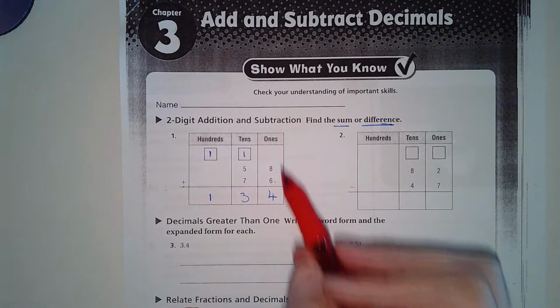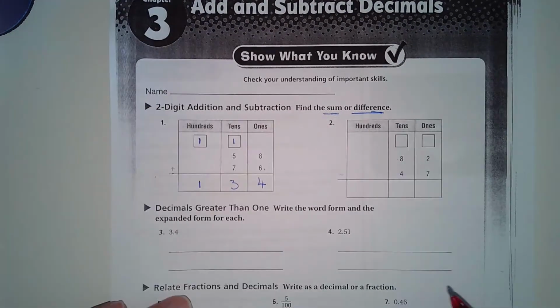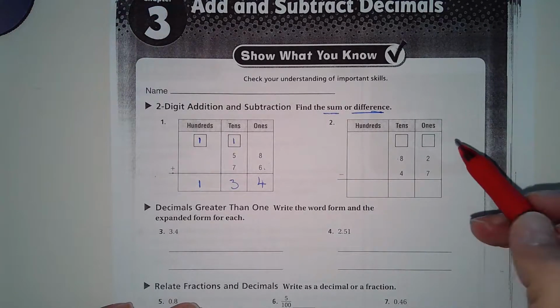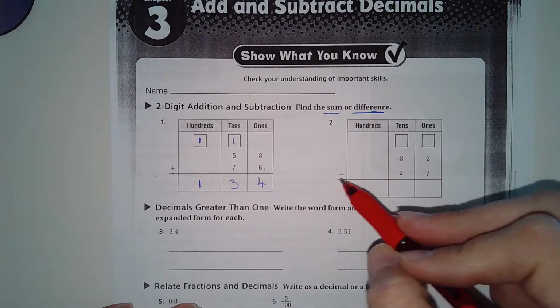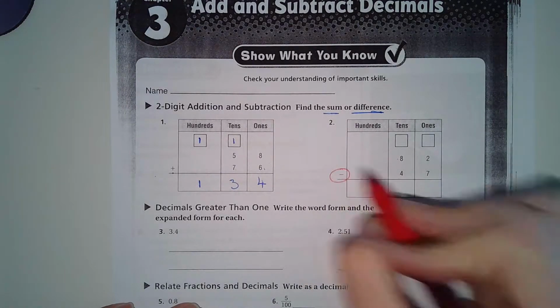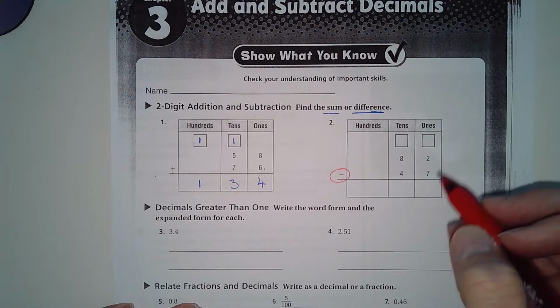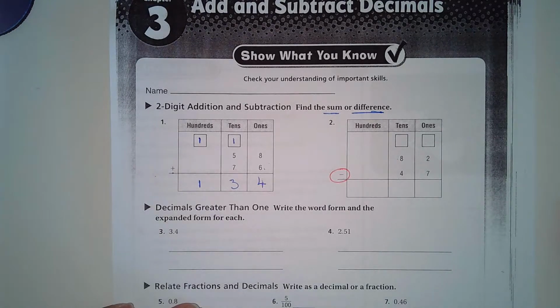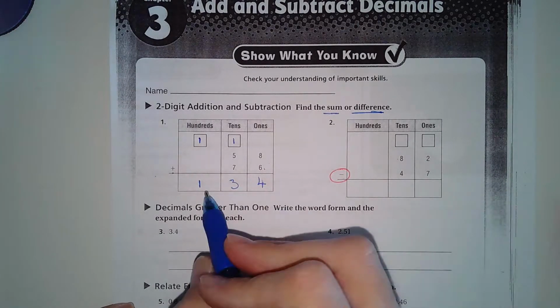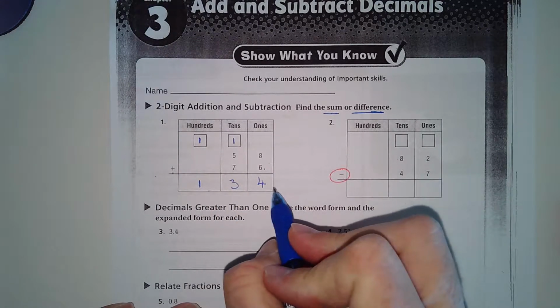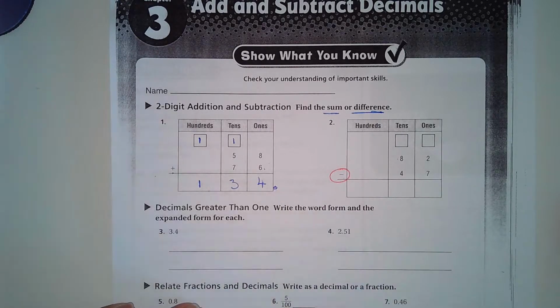I notice in this particular problem there isn't any decimals. So let's look at this one here. Now we're subtracting, and we haven't done that yet. But again, there really isn't any decimals. I suppose if we were to put a decimal in here, in the number 134, where would it be? It'd be right here. Okay.